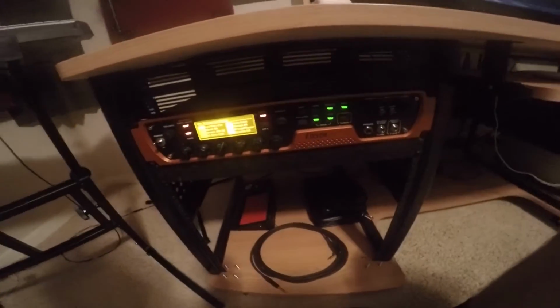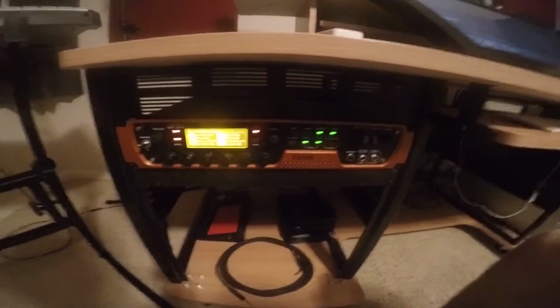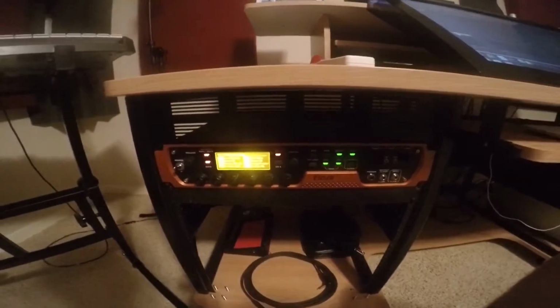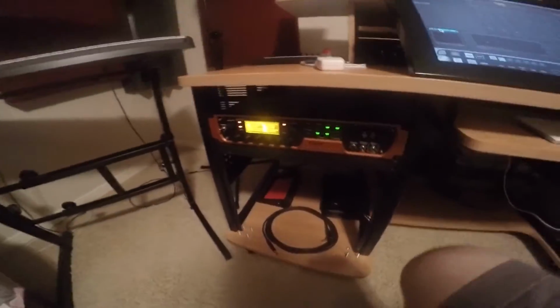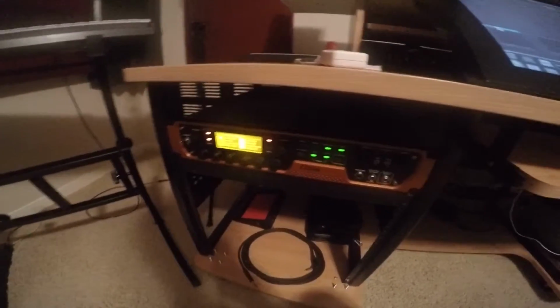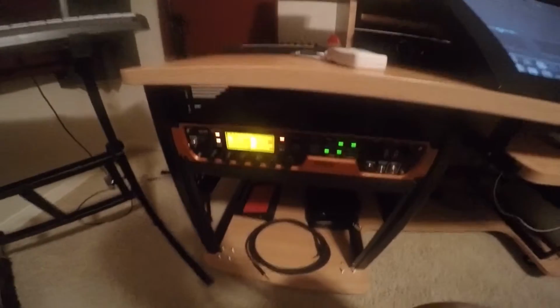This cost me about $525 at Sweetwater, and it's a great purchase because it gave me a free upgrade too to Pro Tools 12. So it worked out well. And at that time, Pro Tools was like $700 or $799, $800. So this was cheaper, and I got the program with it.